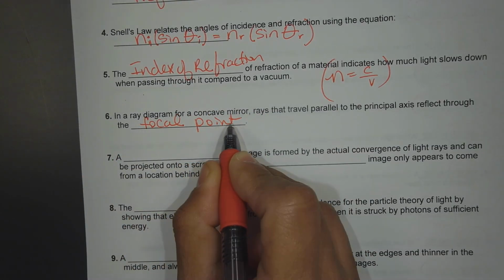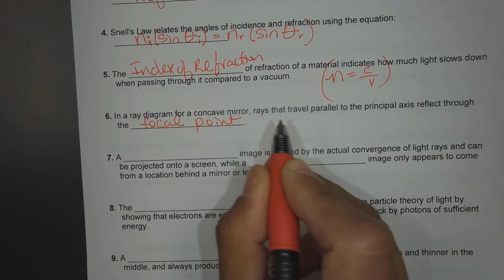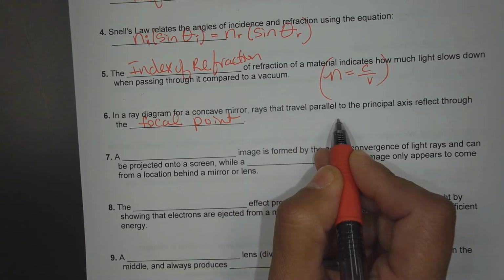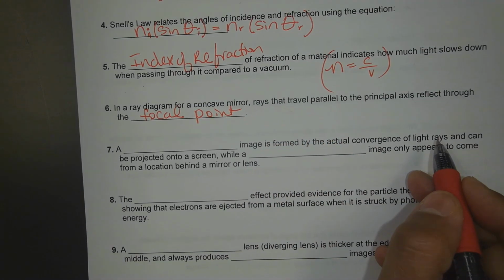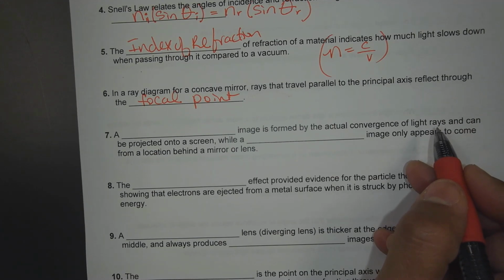Number 6, the correct answer for number 6 is focal point. The ray diagram on the concave mirror says here, rays of light that are parallel to the principal axis reflect through the focal point.